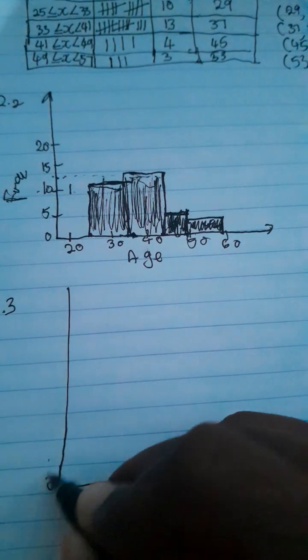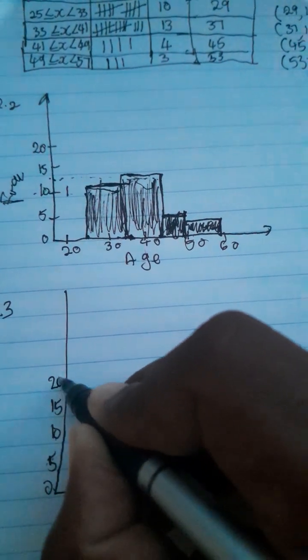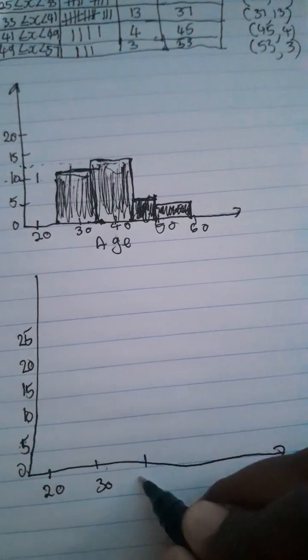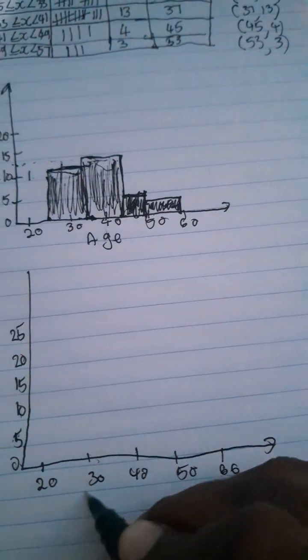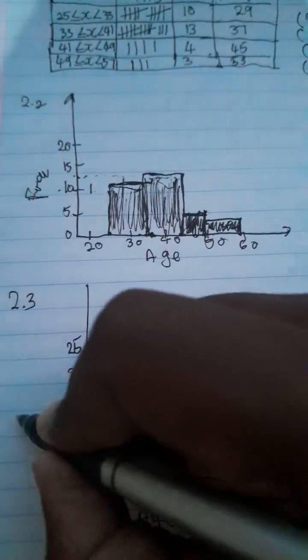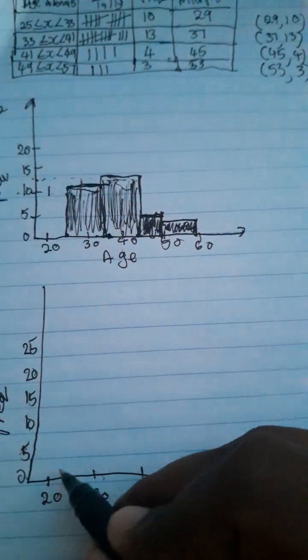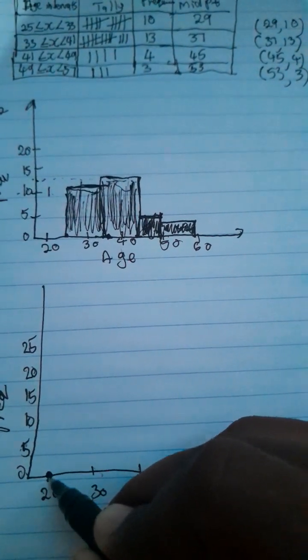So it's 0 here, 5, 10, 15, 20, 25, and so on, then 20, 30, 40, 50, 60. It's still going to be H here, your frequency here. So remember, yours is going to be accurate. You're going to use a calculator. So let's start with 20. You'll start at 20, exactly at 0. 20 is to 0 here.